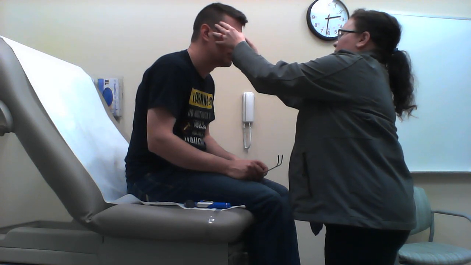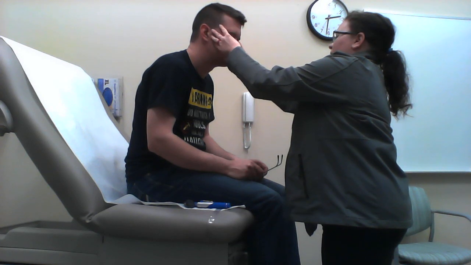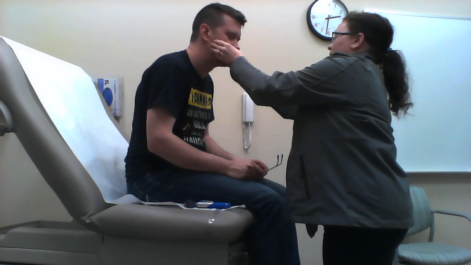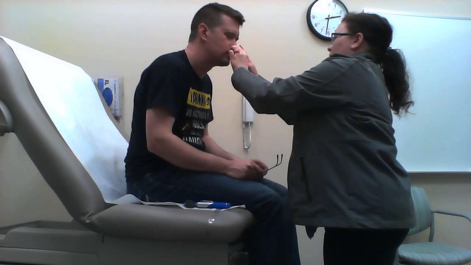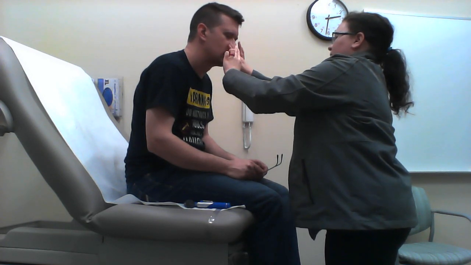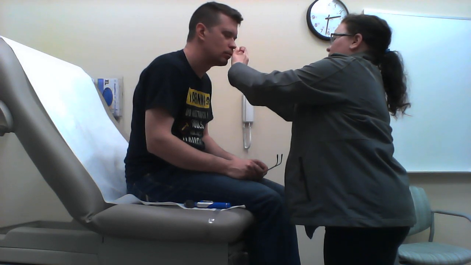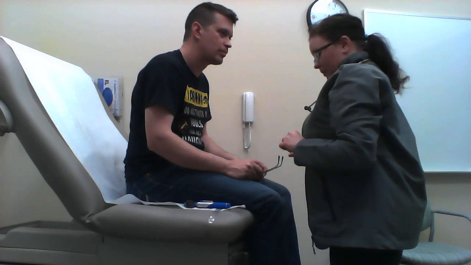This is the frontal. Any of this tender? No. Okay. And this is the maxillary. Any tenderness? No. Okay. And we can also percuss these. Any tenderness? No. Fine. Okay.